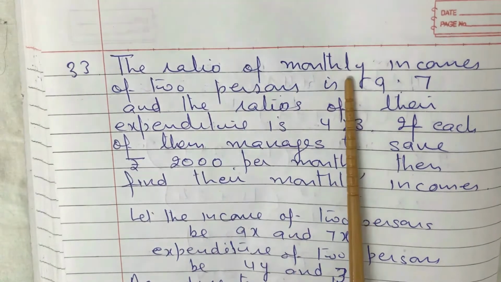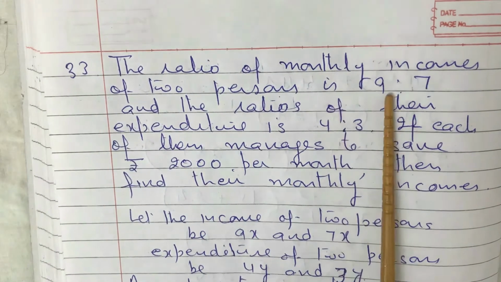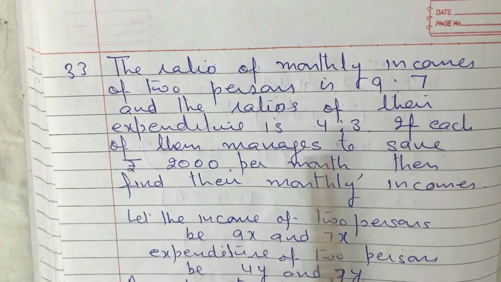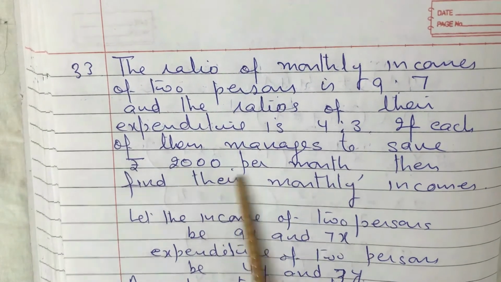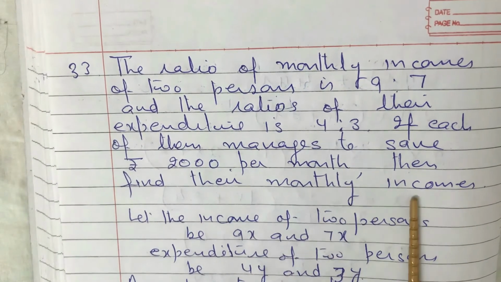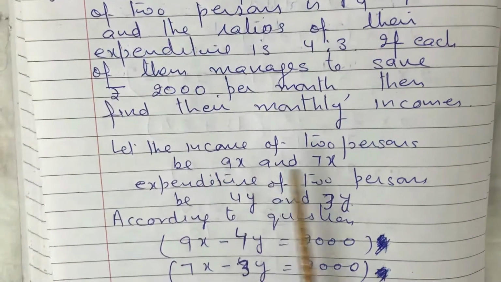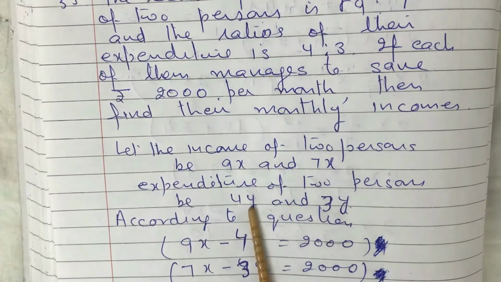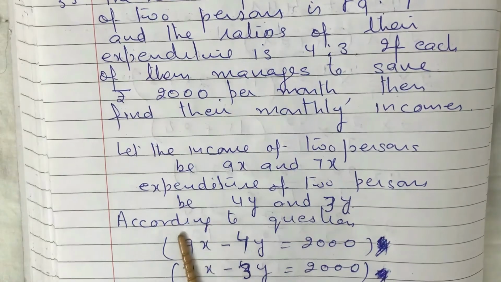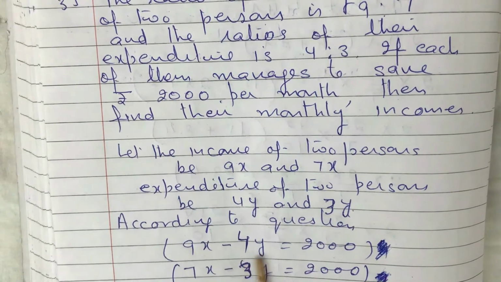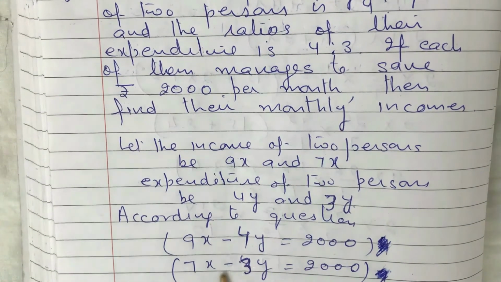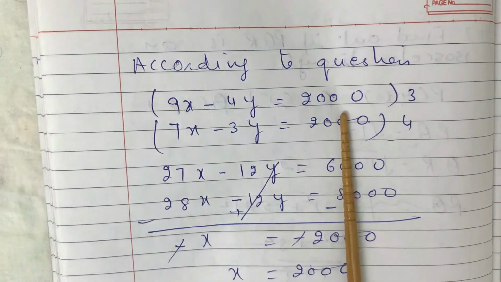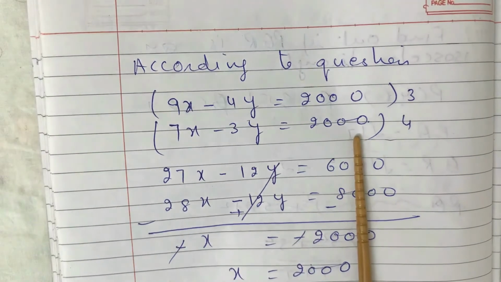Now question number 33. The ratio of monthly incomes of two persons is 9:7 and the ratio of the expenditure is 4:3. If each of them manages to save rupees 2000 per month, then find their monthly incomes. Now let the income of two persons be 9x and 7x. Expenditure of two persons be 4y and 3y. Now according to the question, 9x minus 4y is equal to 2000, 7x minus 3y is equal to 2000.